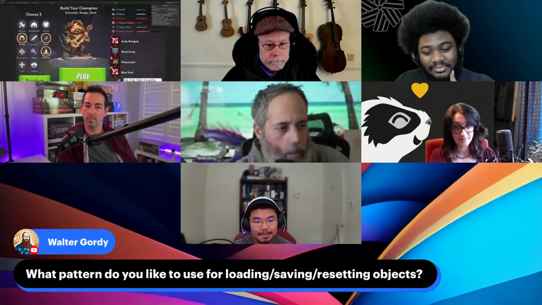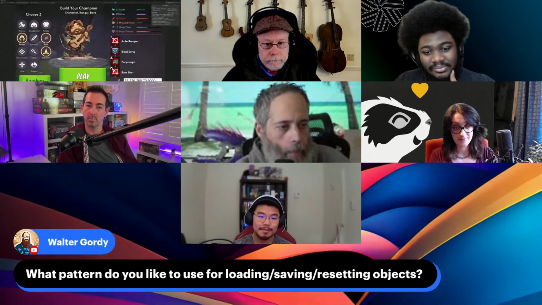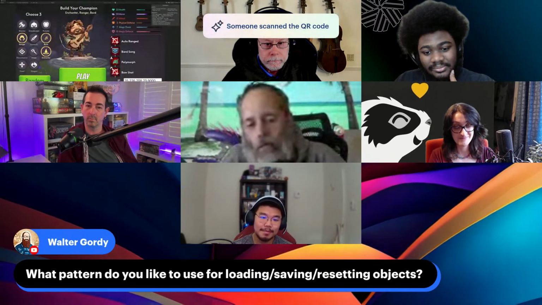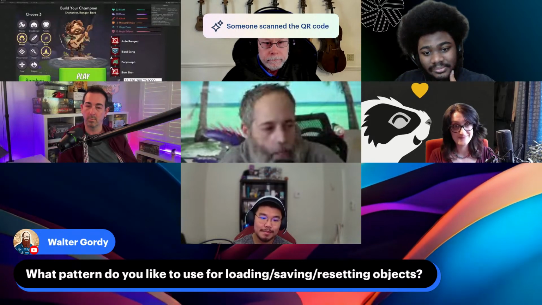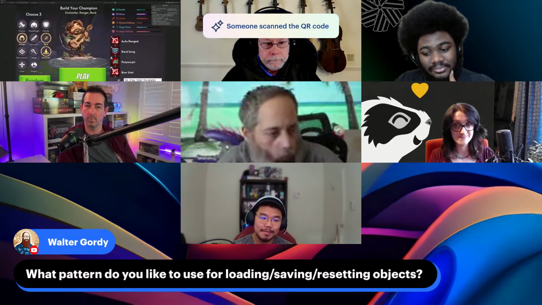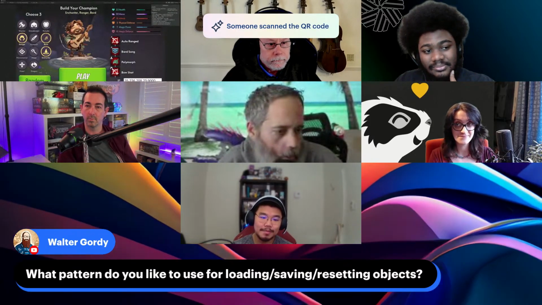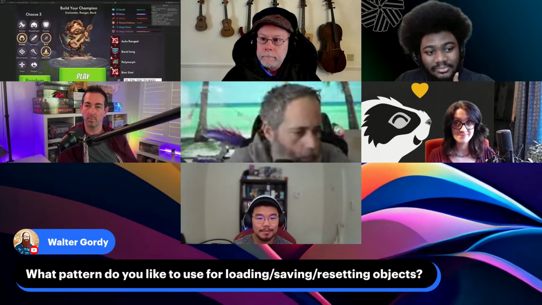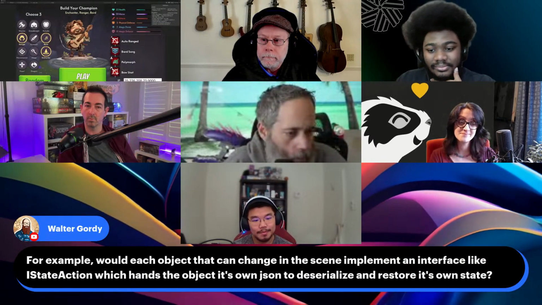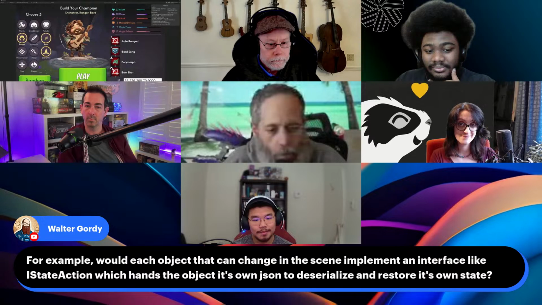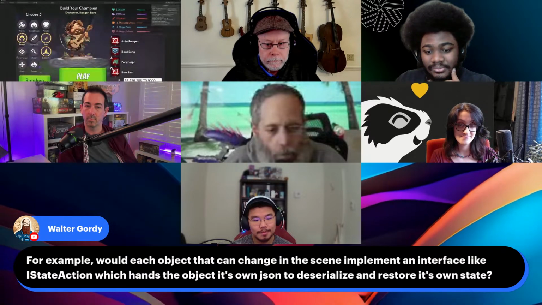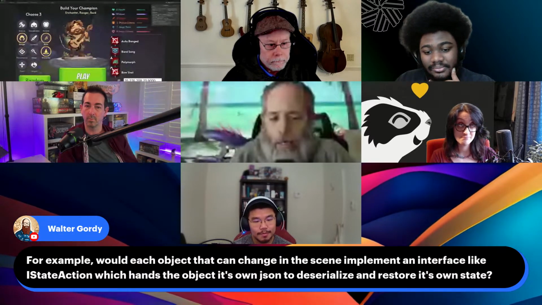Okay. What pattern do you use for saving, loading, and resetting objects? And this was one that Walter followed up on a little bit. Let me find the follow-up part. For example, would each object that can change in a scene implement its own interface, an IState action, which hands the object to JSON and serializes it?